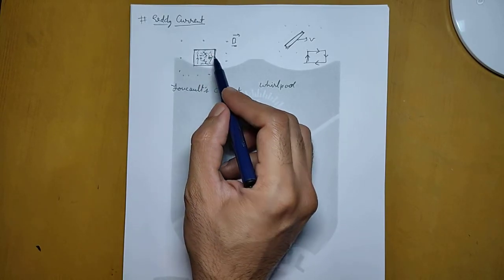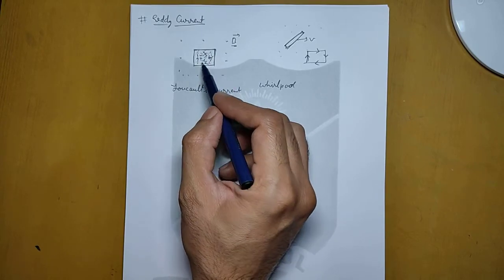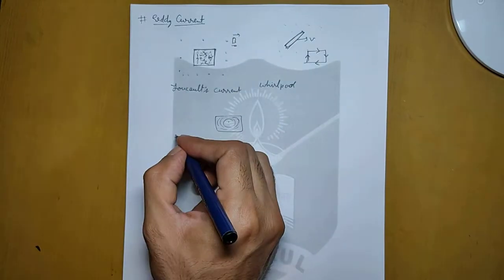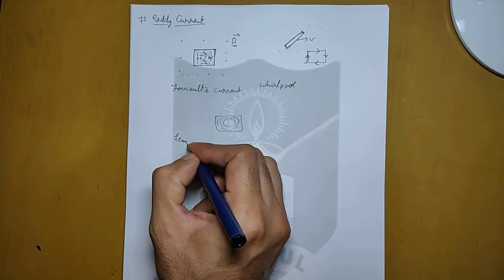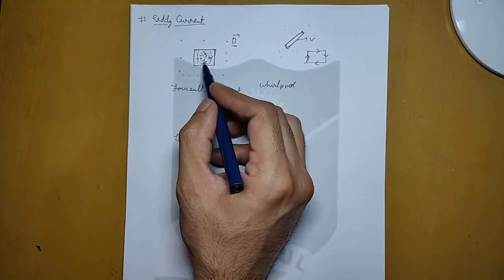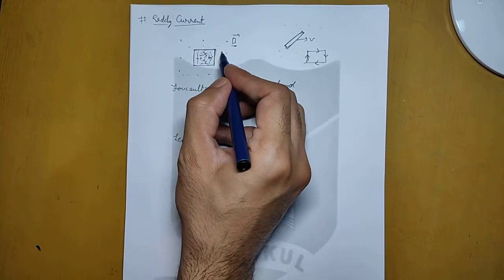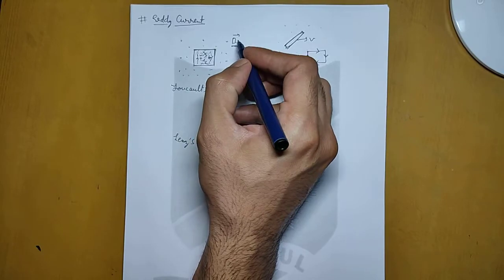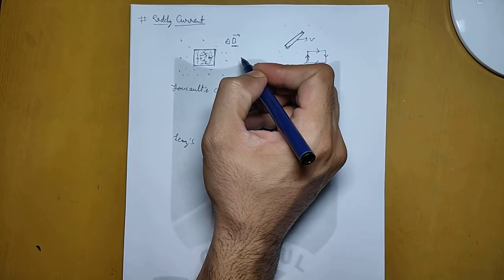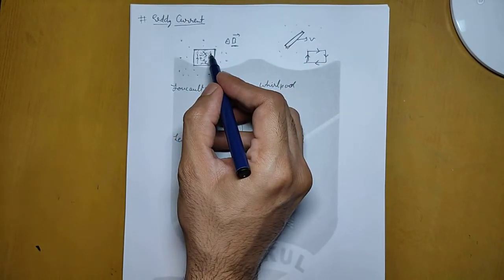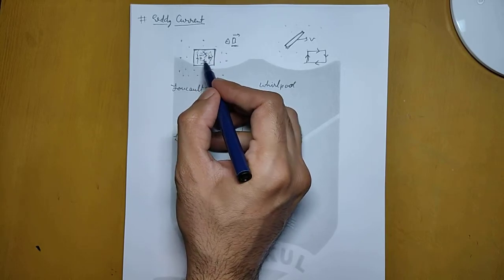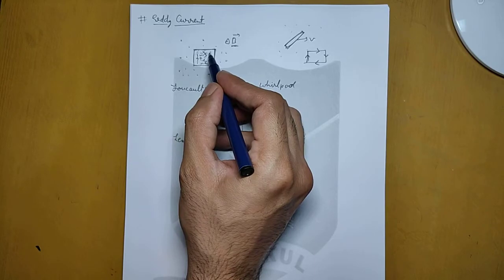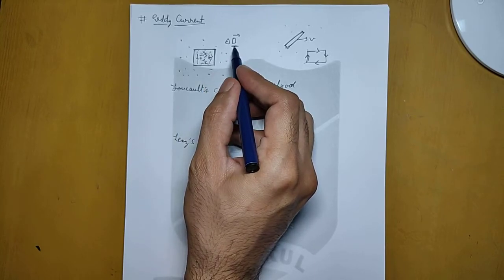Now when this induced EMF moves in circles and produces eddy current, this eddy current also follows Lenz's law. That means it is going to resist whatever is the reason because of which it is produced. So if this eddy current is produced by a changing magnetic field, then the eddy current in the metal piece will be such that it goes against the change of the magnetic field.